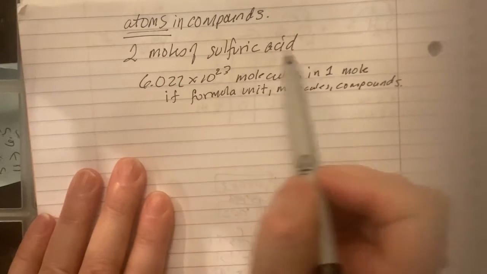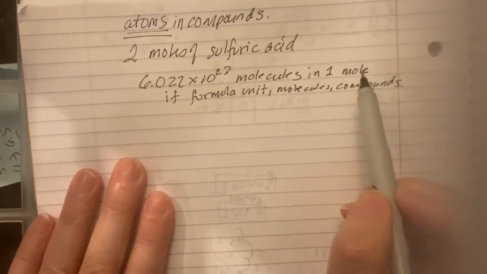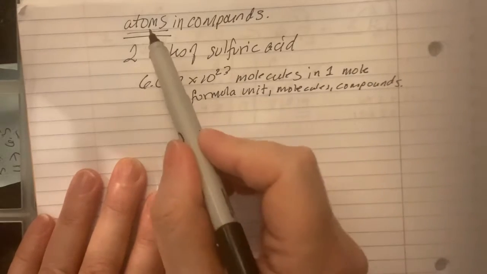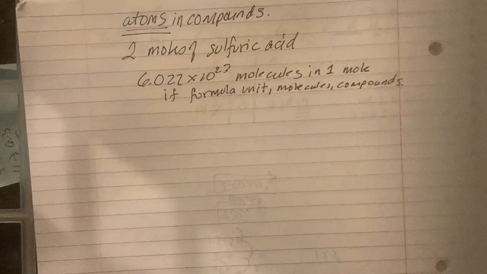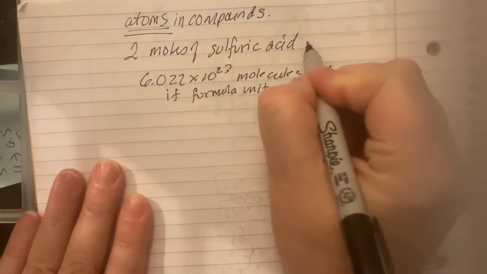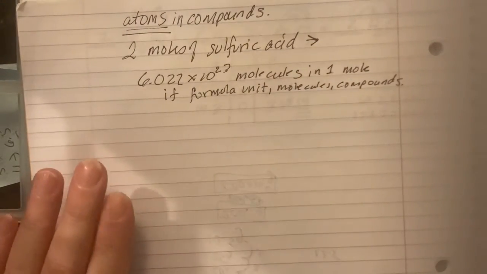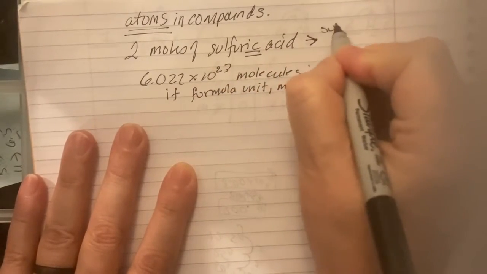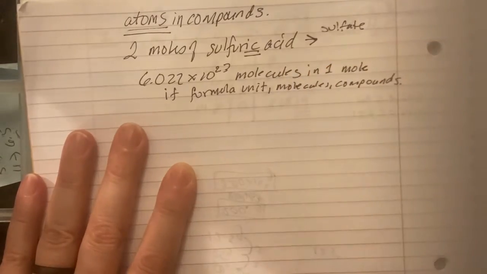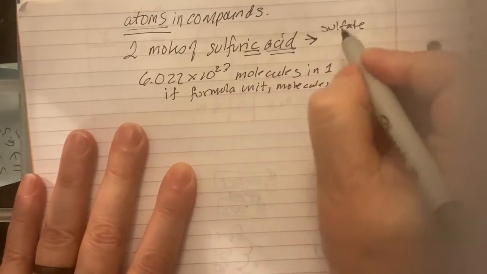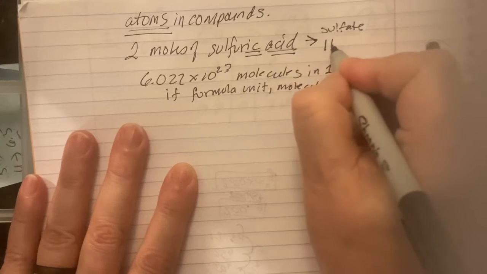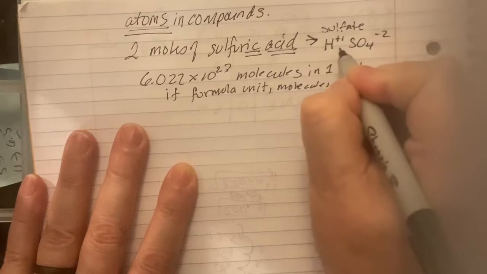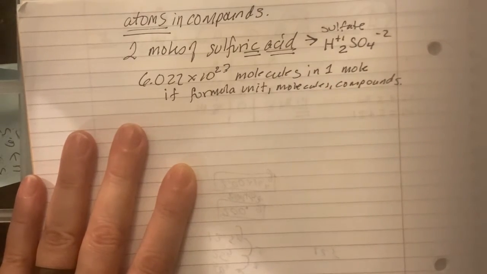We have 2 moles of sulfuric acid and we have molecules to moles, but then we still have to go from moles to atoms. So there's 2 parts to this. And again, we have to figure out what our chemical formula is. Ic equals 8, so that's sulfate. Sulfate is with an acid, so it's crossed with hydrogen. Hydrogen's plus 1, sulfate SO4 minus 2. So sulfuric acid is H2SO4.